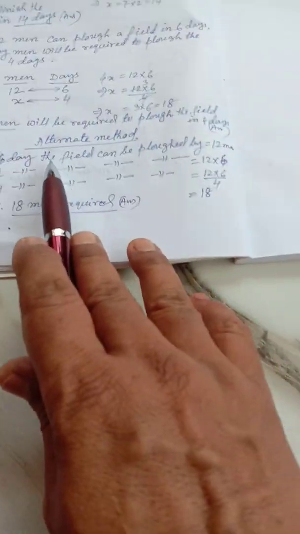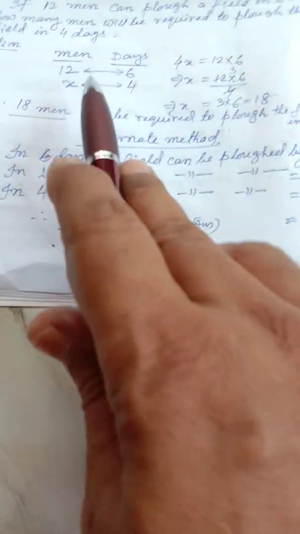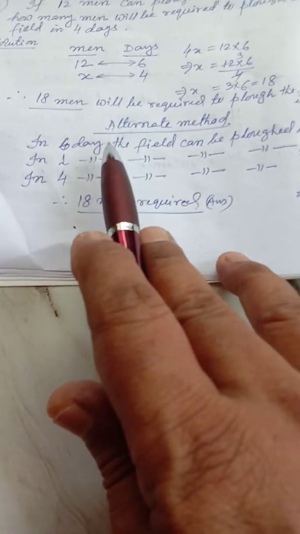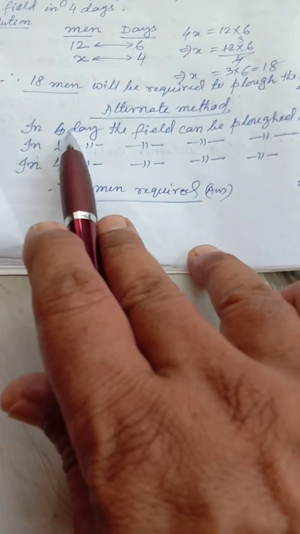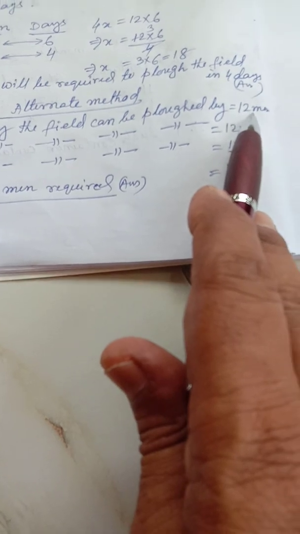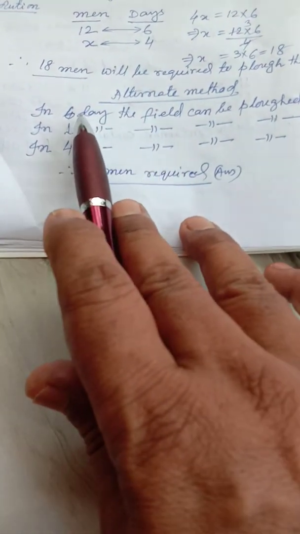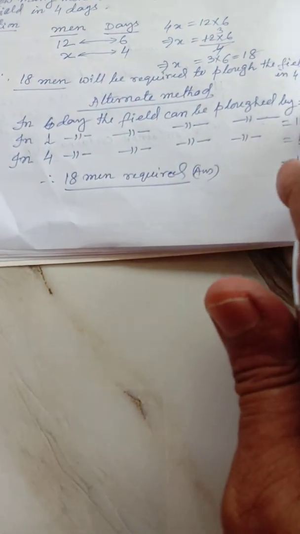If you want to do it in your own procedure for inverse variations, the statement writing procedure, what do you want to find out? Number of men. Keep number of men on the right hand side. 12 men can plow the field in 6 days, and you want 4 days.